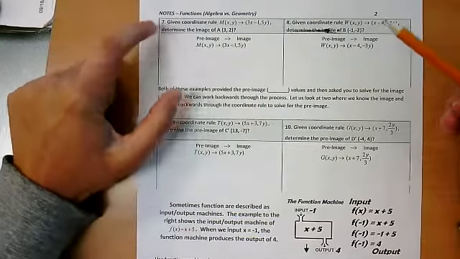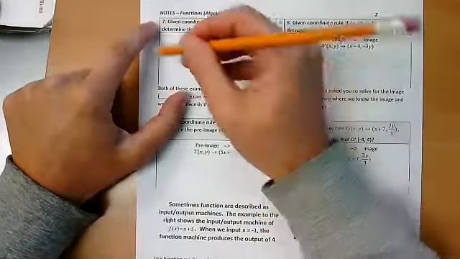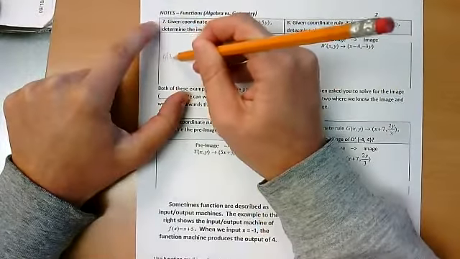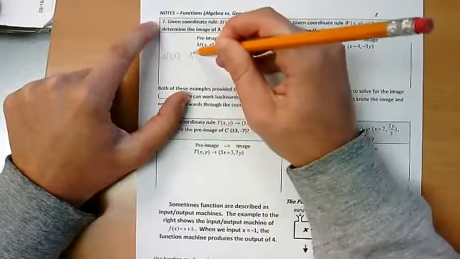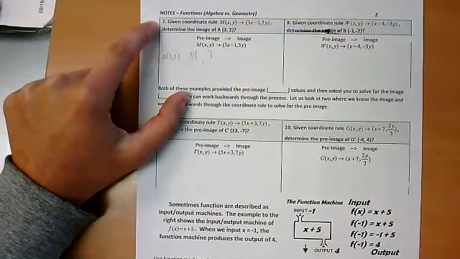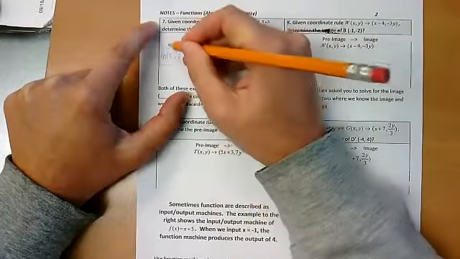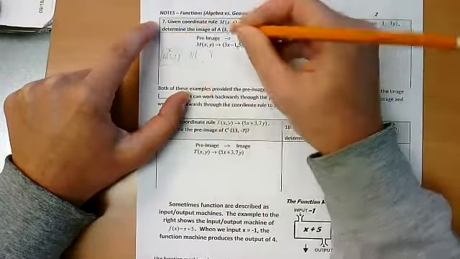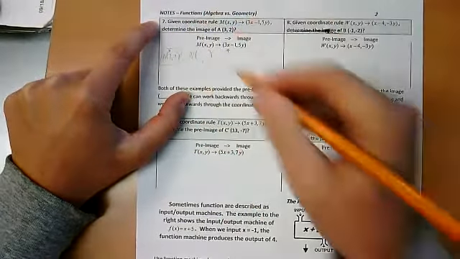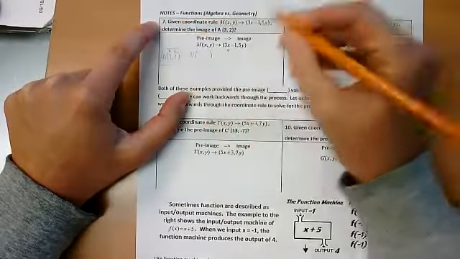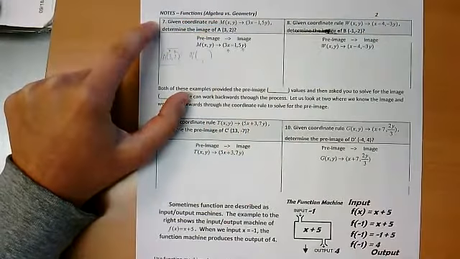So they're telling me that my pre-image, point A, is (3, 2). I'm going to solve for A prime, because A prime is my image. So I'm going to take that pre-image point (3, 2), substitute the x coordinate 3 for x here, and substitute the y coordinate 2 for y here.